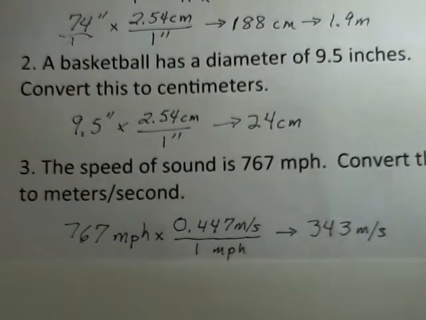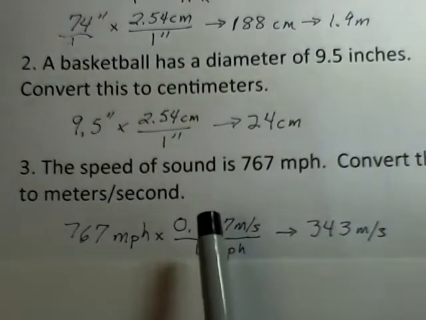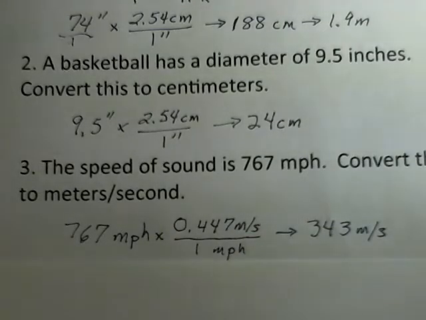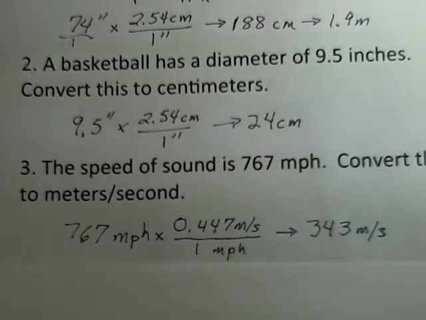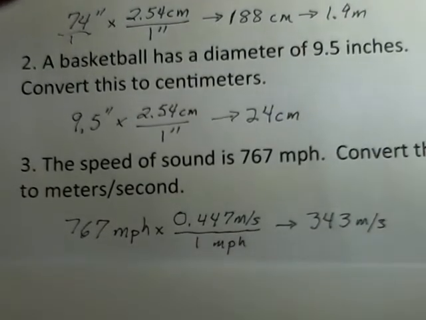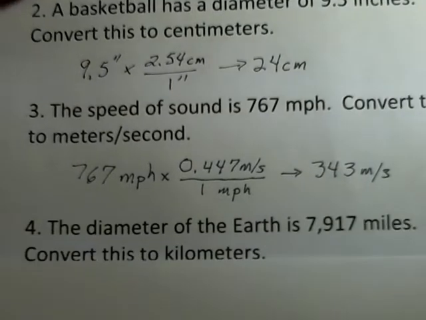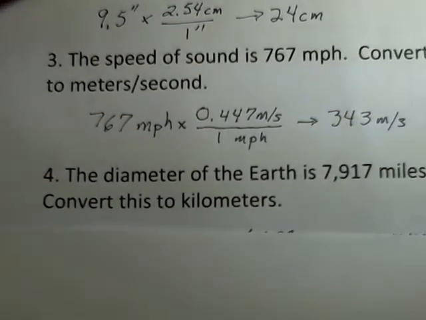Speed of sound, 767 miles per hour. That might be a little approximate. That's just what I looked up on the internet. Maybe not the best source. But convert to meters per second. The conversion factor is 0.447 meters per second for 1 mile per hour. So the miles per hour cancel, and we're left with 343 meters per second. That's a little bit warmer than 20 degrees Celsius, perhaps, but that would be one of the speeds. The speed of sound does vary with temperature. Not going to go into that.